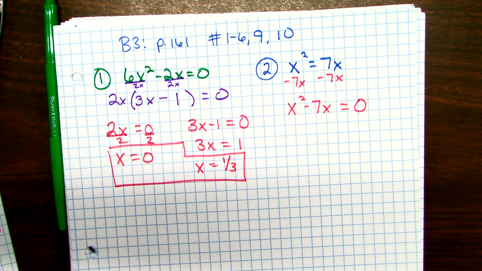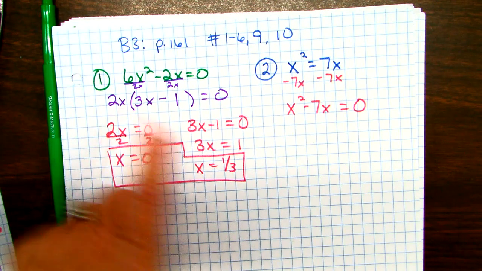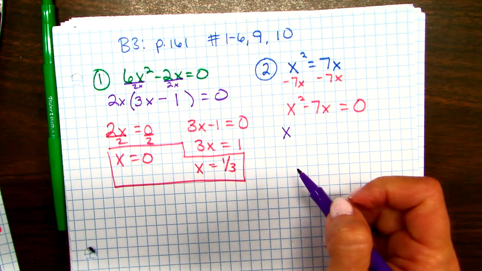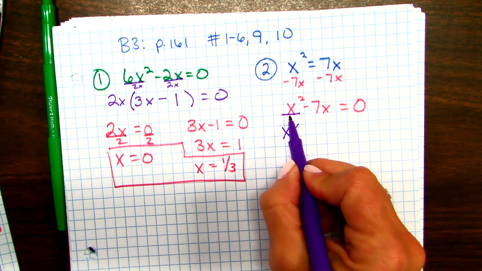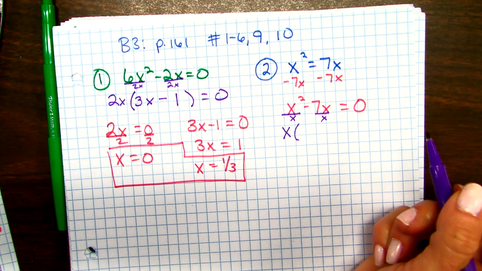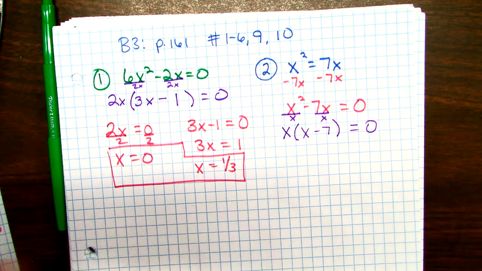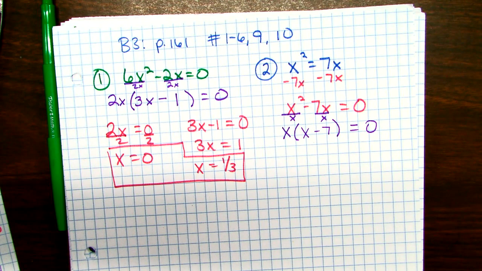Yeah. They have an X in common. Remember, a GCF can be a number, a letter, or both. Right? We had a number and a letter in the last one. In this one, just a letter. They have one X in common. That's factored.